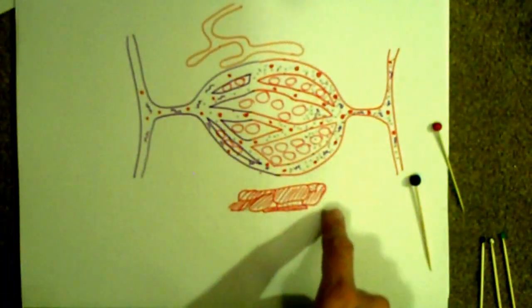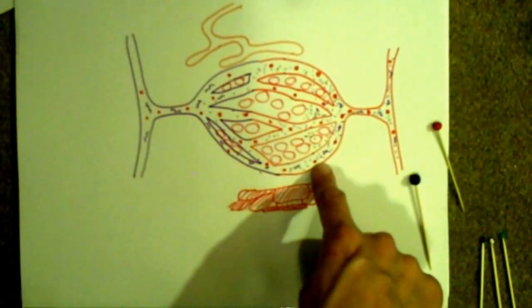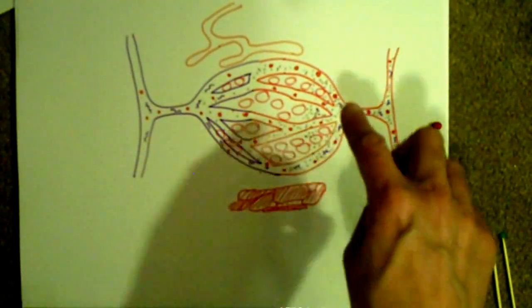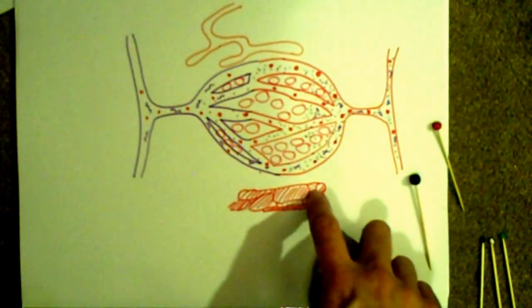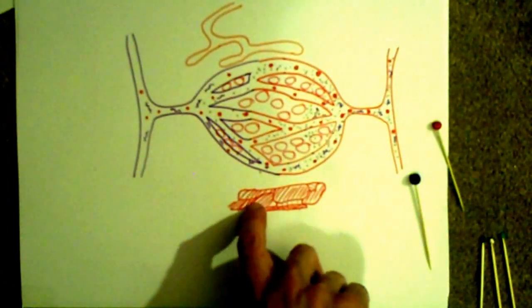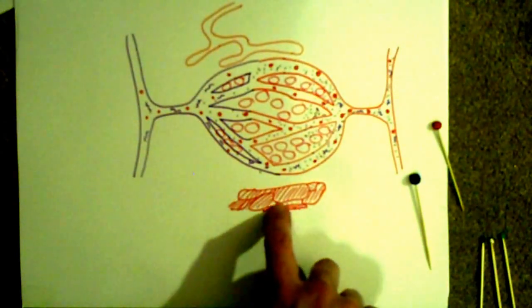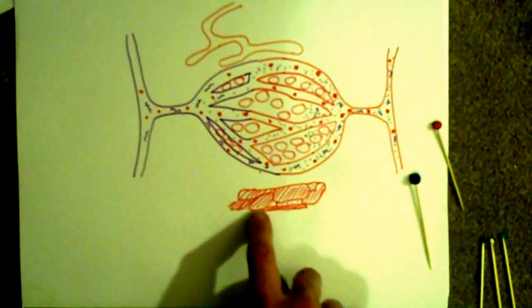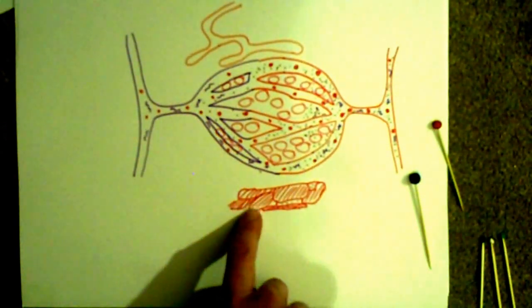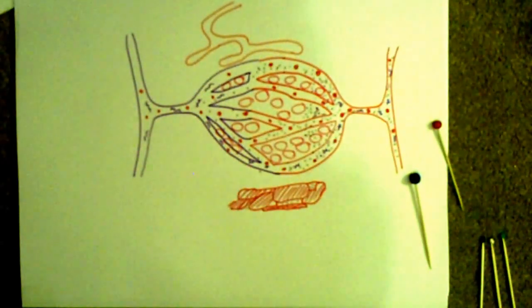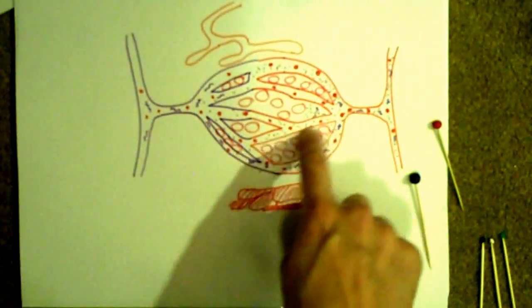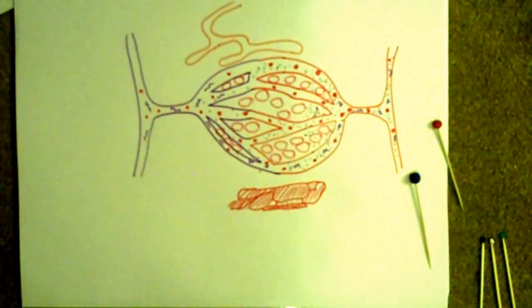You need to remember that the capillary walls are quite thin because they're only one cell thick, and they've also got gaps between the cells. So you can see these little dots here. These are basically showing that where there are gaps between the cells, the little nutrients and gases can actually diffuse straight through and out into the surrounding cells, waiting for the glucose and the oxygen.